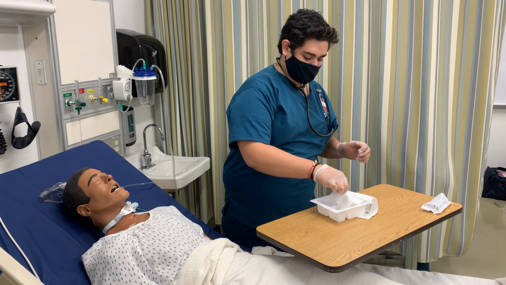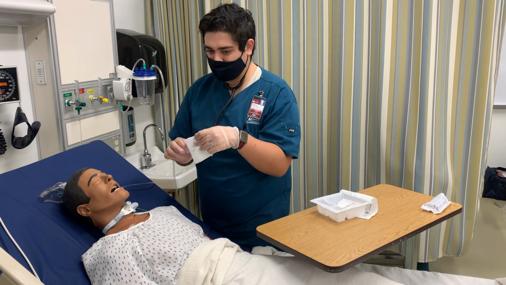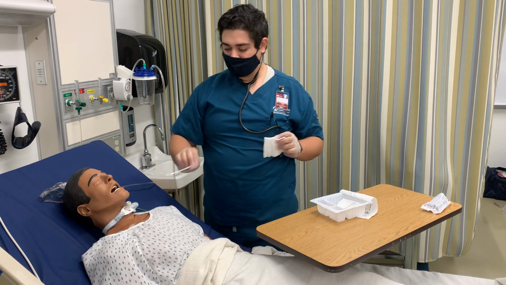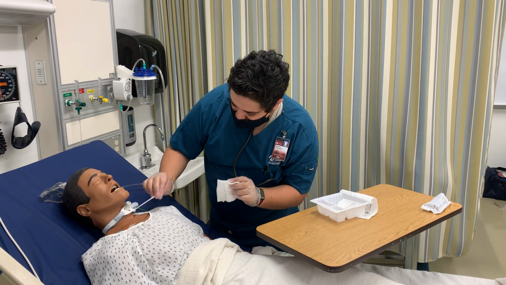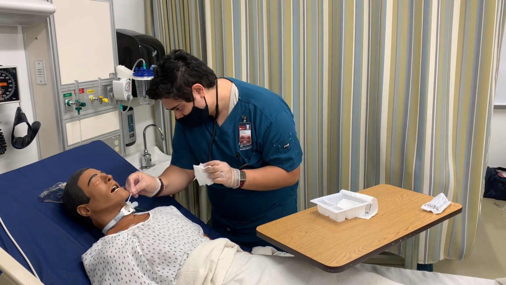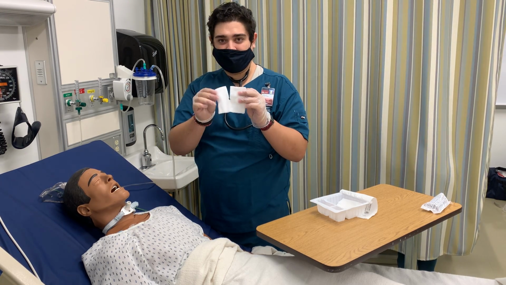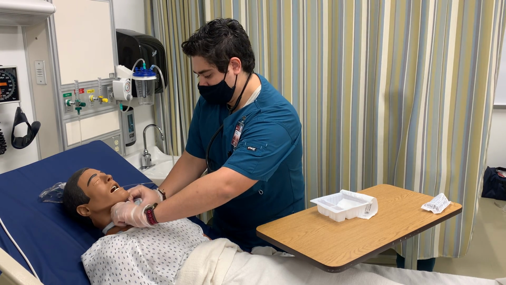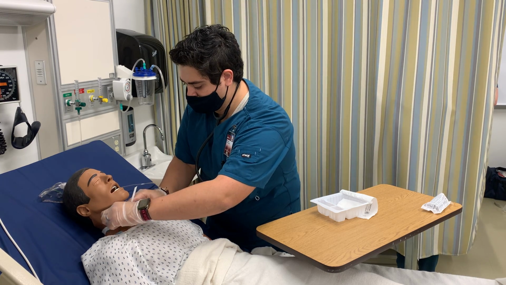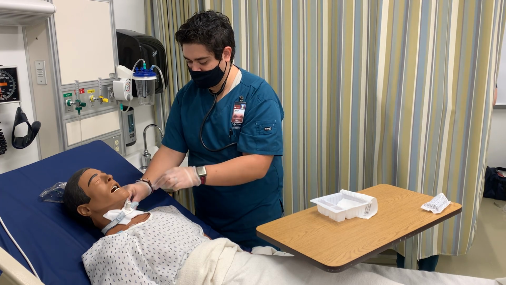Next, I will attach my U-gauze here. Oh, well, I guess before I do that, I want to clean the area. So I'll be cleaning both the top and the bottom. And applying my clean U-gauze here. Respiratory assessments, the patient's tolerance, and sputum amount and color.